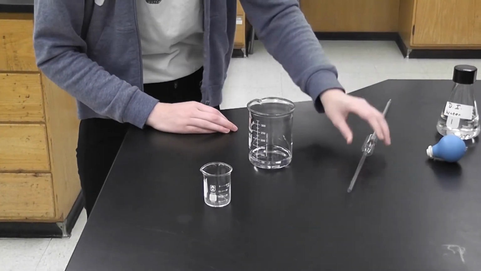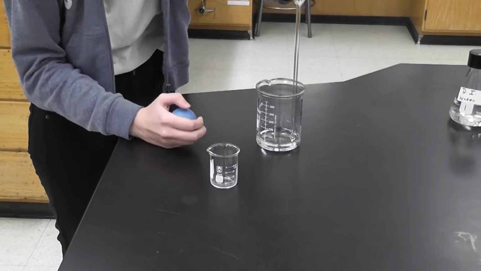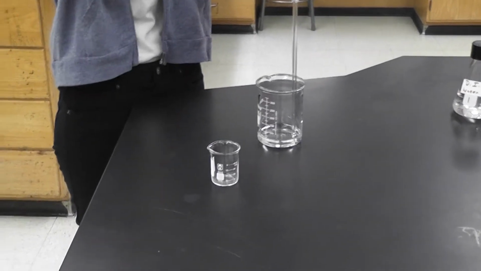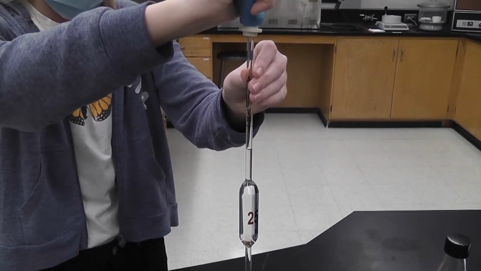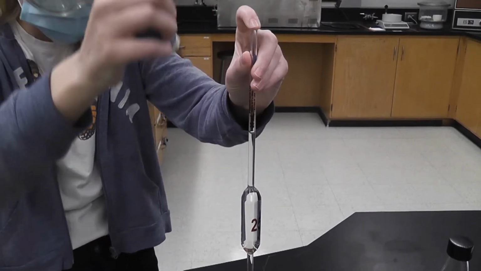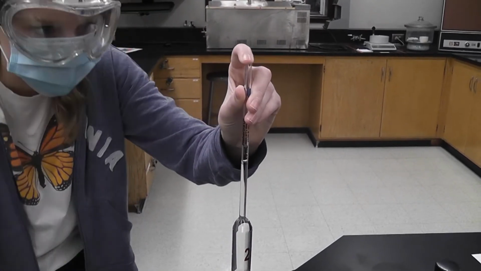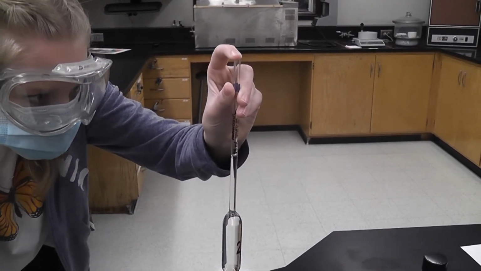So I'm going to place the pipette in the solution. I think I got enough. I go a little above the red mark, then I let it go, and I try to catch it. And I caught it too late, so we're going to try that again. I'm using my pointer finger because I have a little more control.